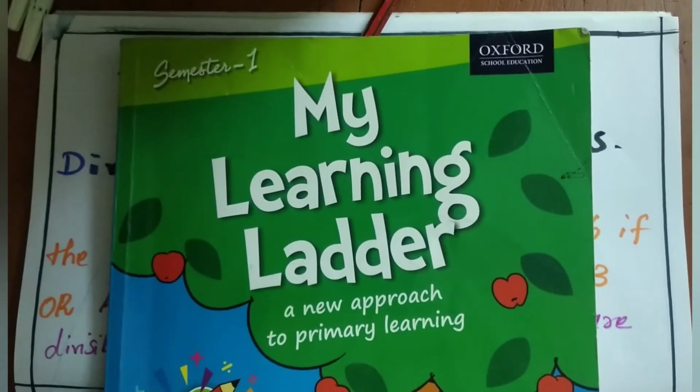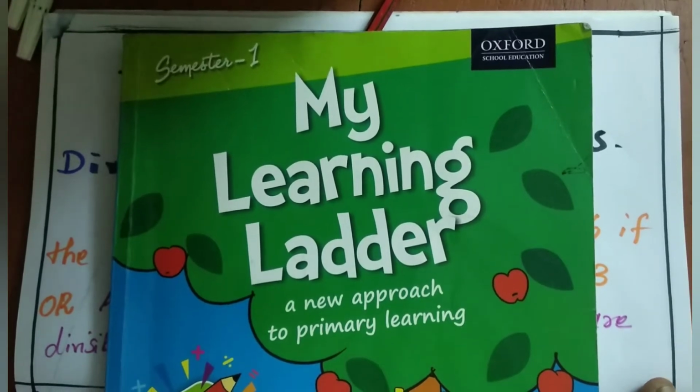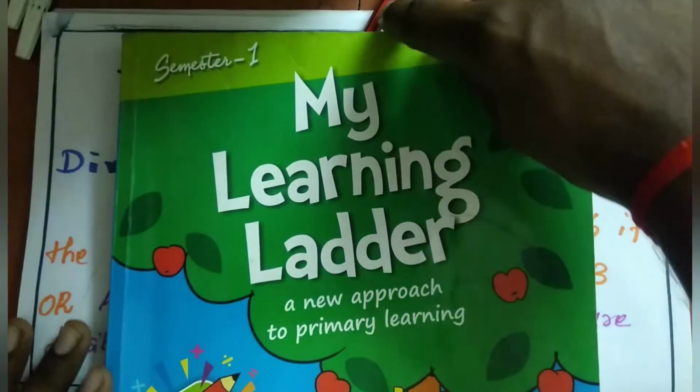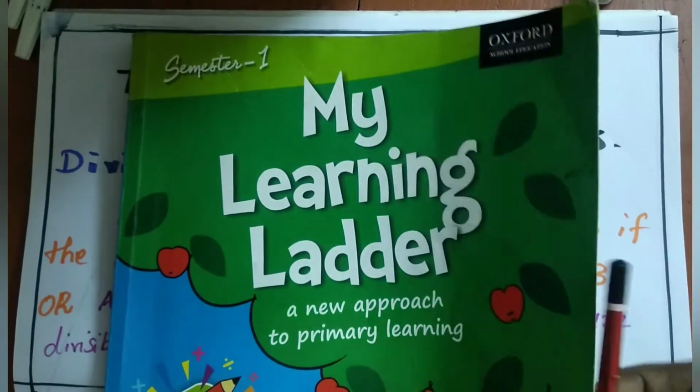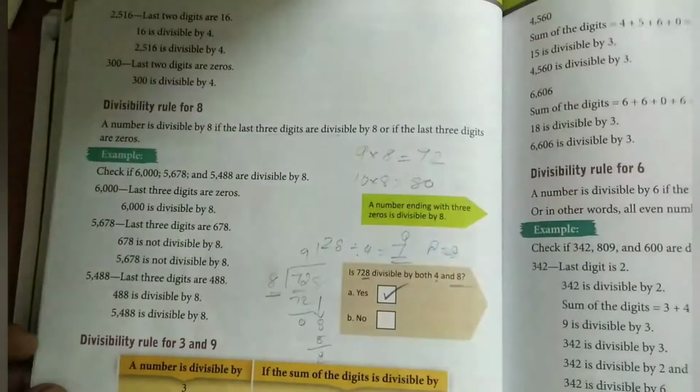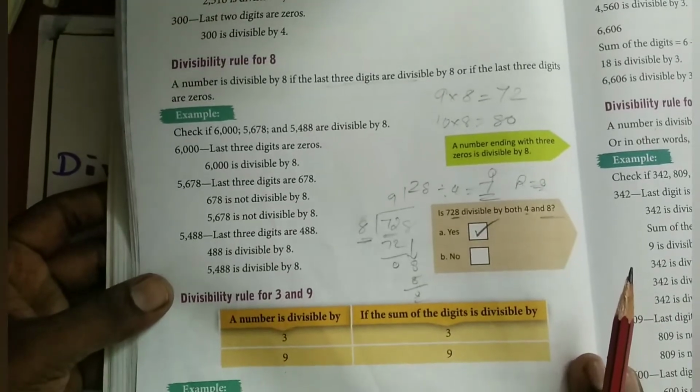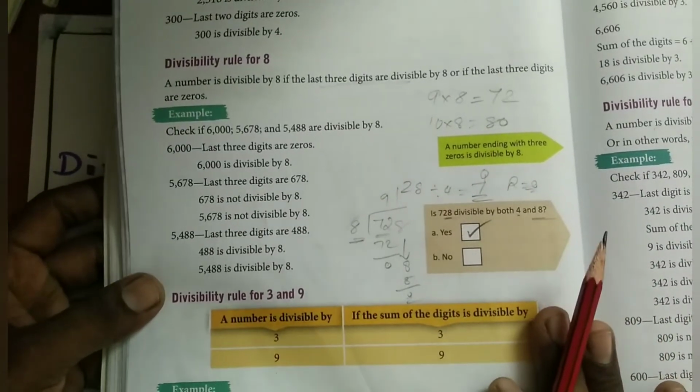Yes, so we're going to continue with our semester 1 book. Today we are going to continue from where we stopped last time. Before December we saw up to lesson 5. We discussed lesson 5 up to the divisibility rule of 3. Am I right, guys? We saw up to the divisibility rules for 3 and 9. So today we are going to continue with this.